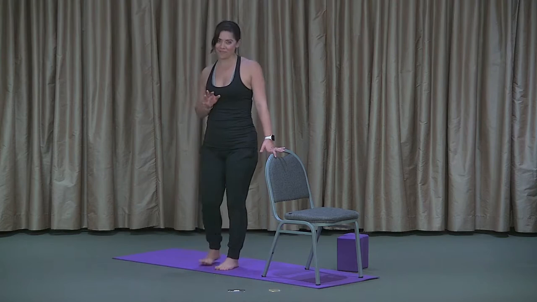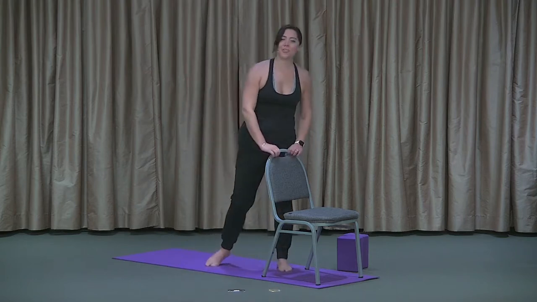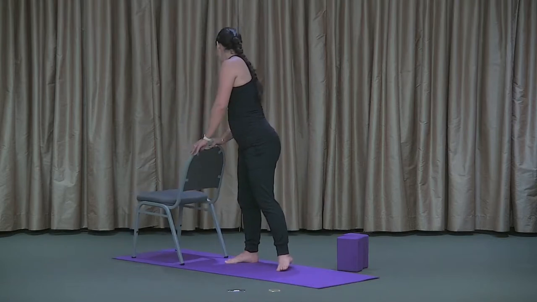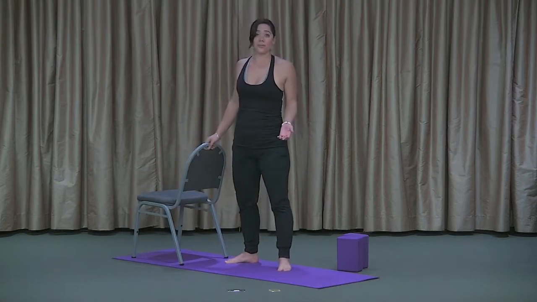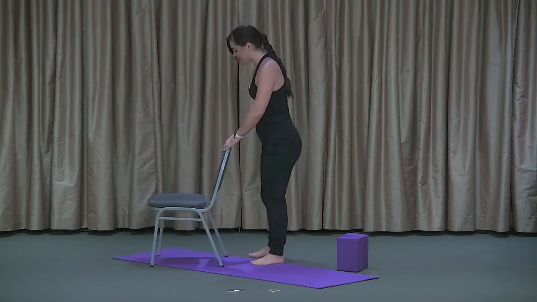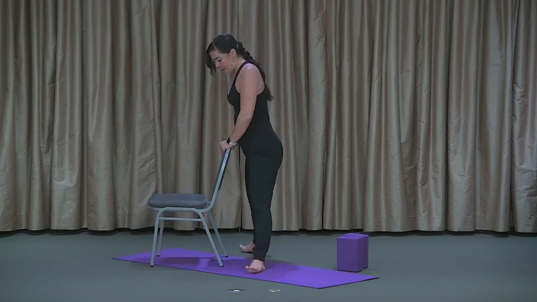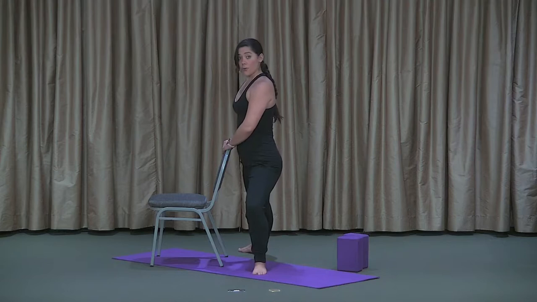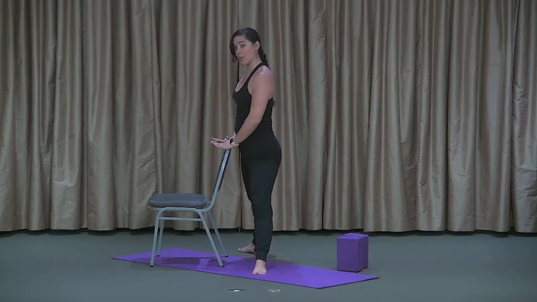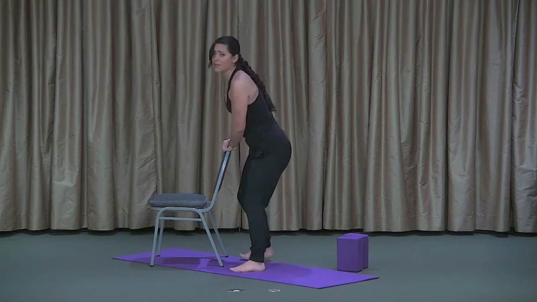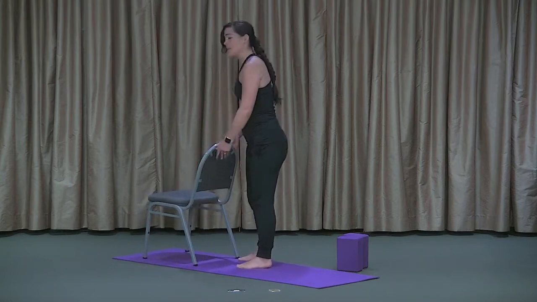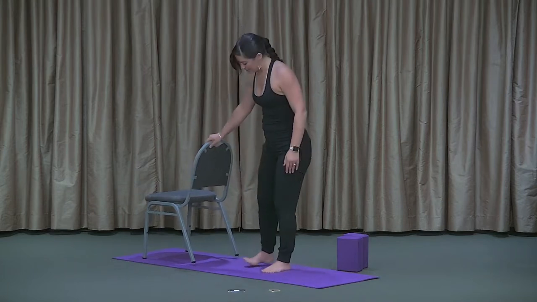Or you can just take a big step, whatever works for you. I'm going to go ahead and turn my chair, but you'll just turn to the other side. And y'all, I just realized I forgot to show you what to do if you're facing the chair. So let me demonstrate that real fast. If you're facing the chair, you can still do your Warrior Two and you can still do your triangle, but you just have both hands on the chair. So I'm so sorry, y'all, if you were waiting for me, and I failed you on that.